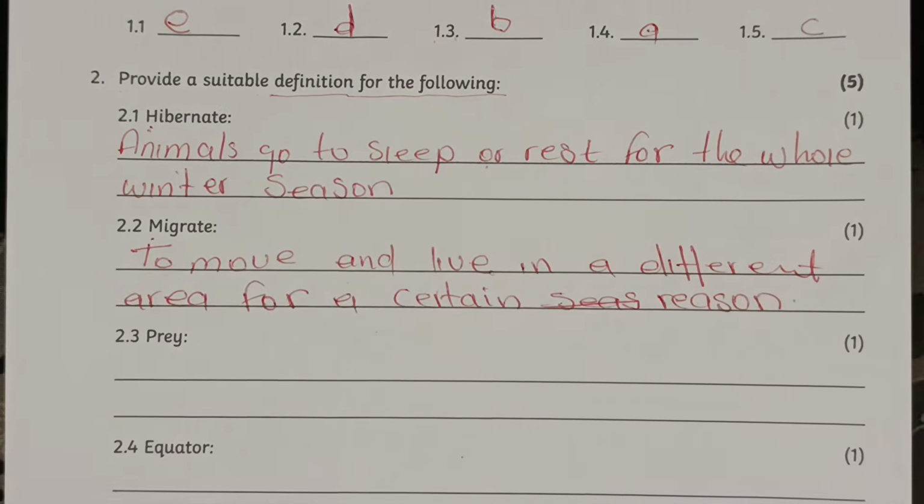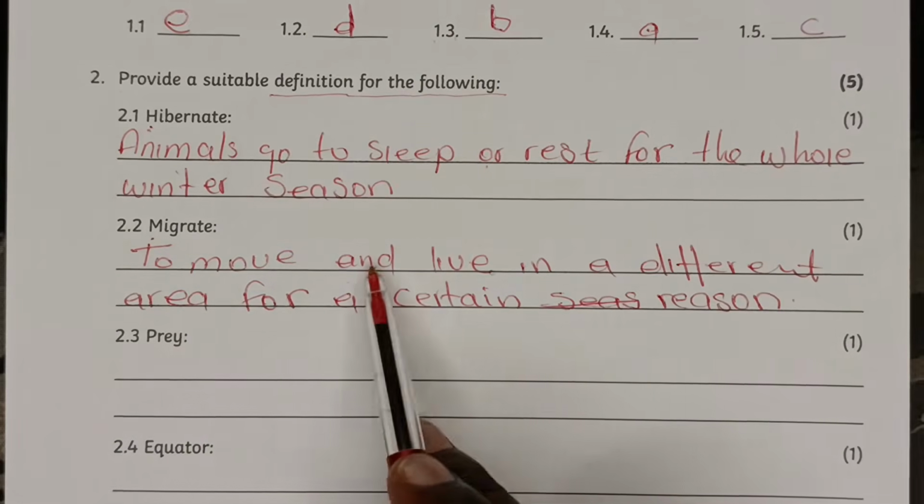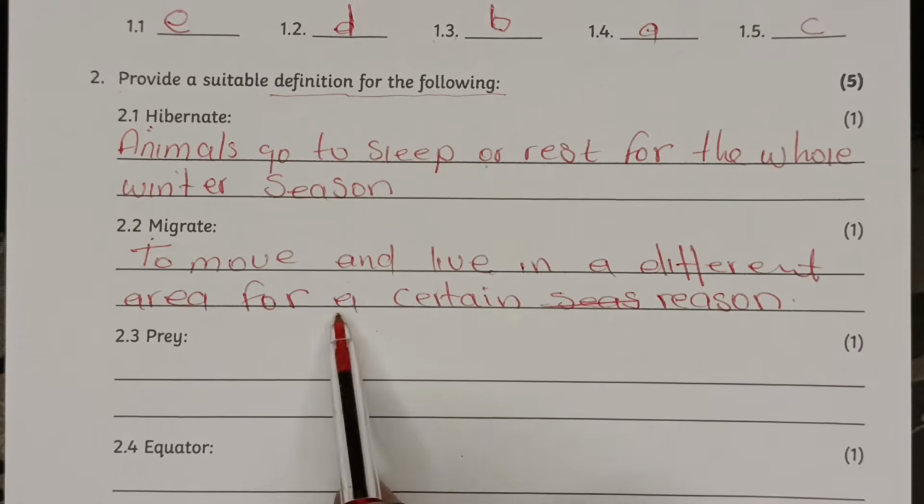For a certain reason. So to migrate is to move and live in a different area for a certain reason.